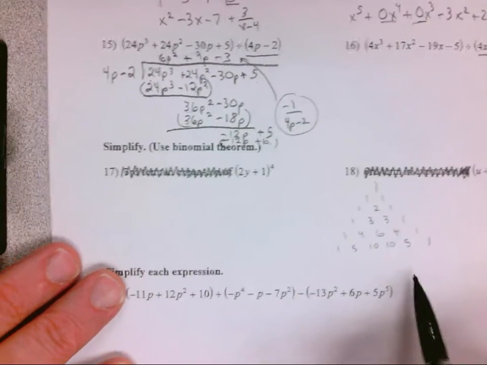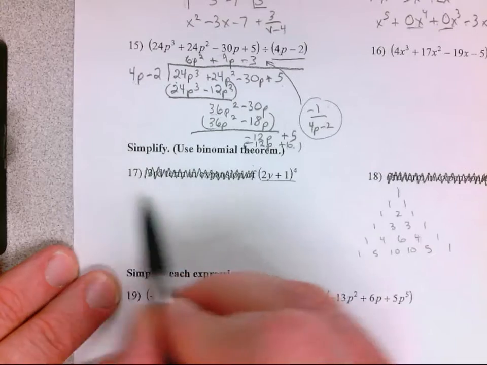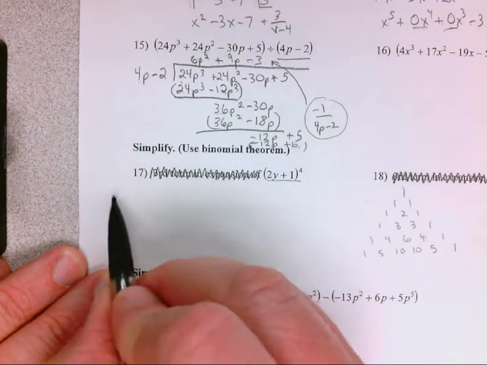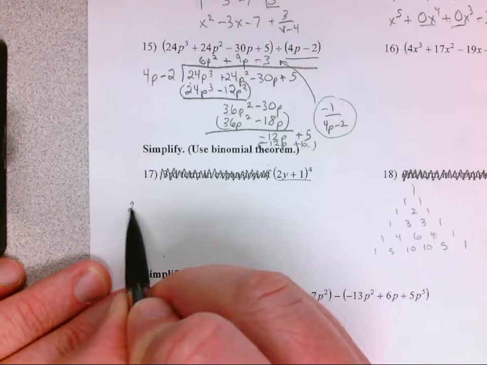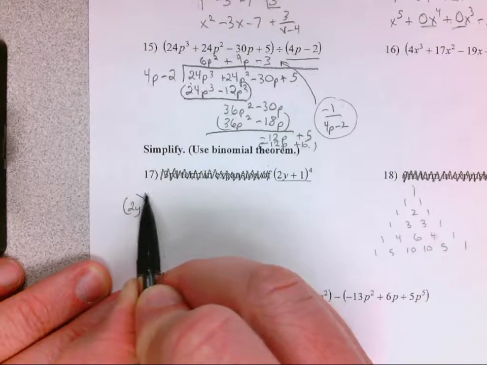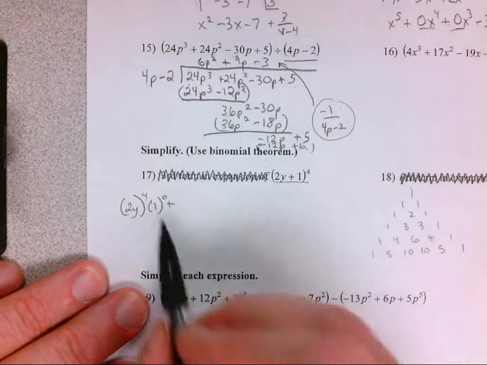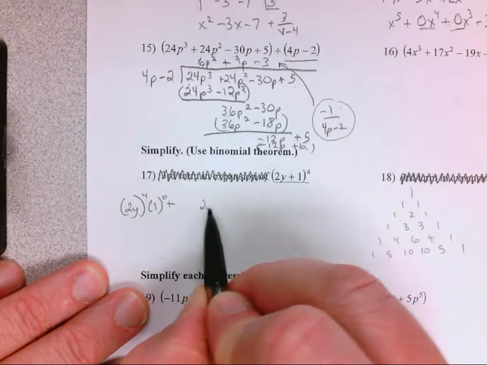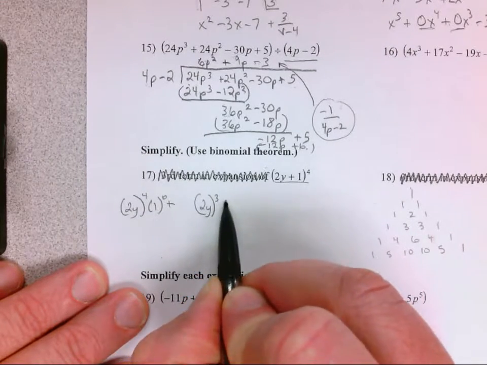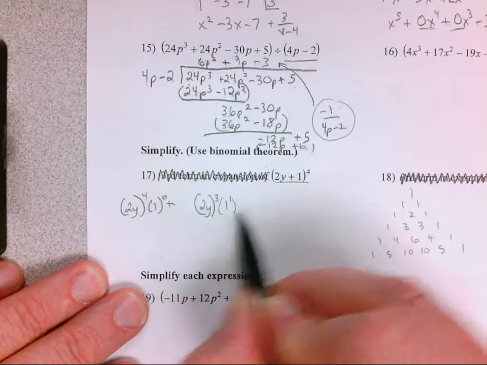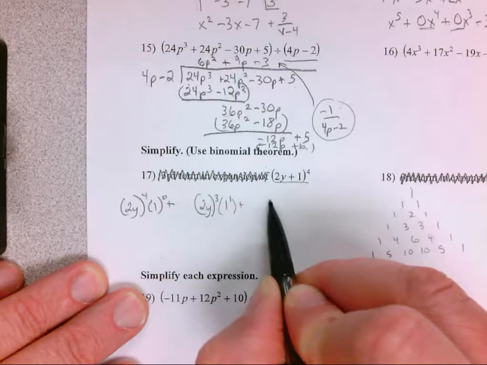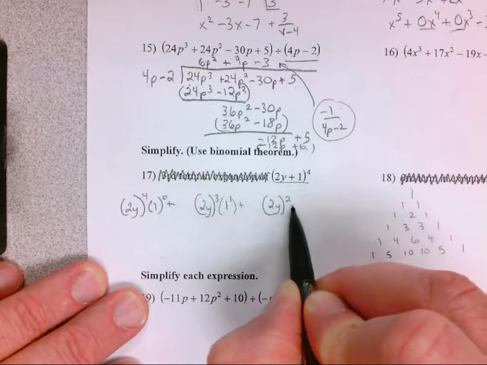Okay, so the first thing you do is get everything written out. So I have 2y to the fourth, 1 to the 0. And I know 1 to the 0 is 1, but write it out anyway. 2y to the third, 1 to the first, 2y to the second, 1 to the second.